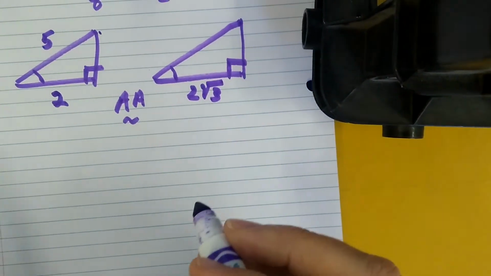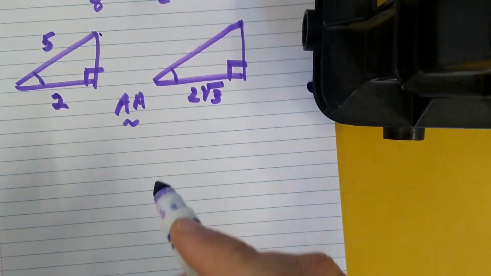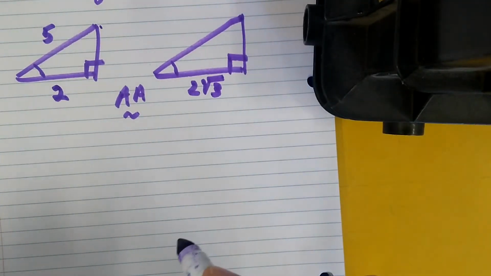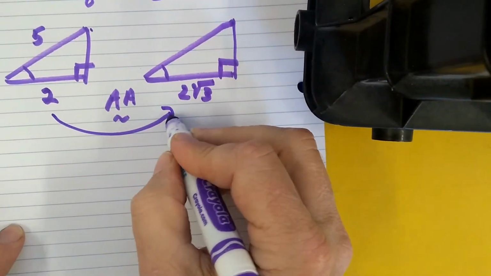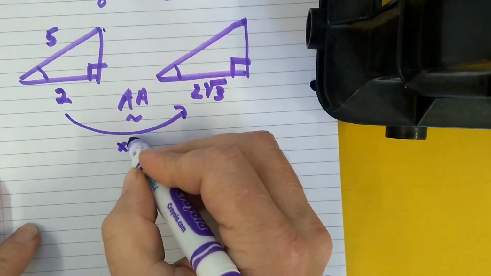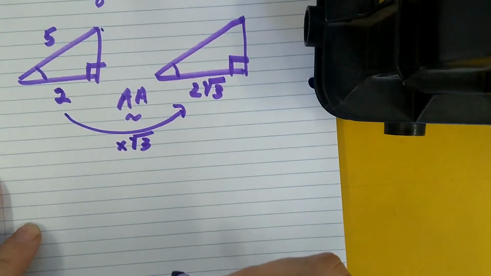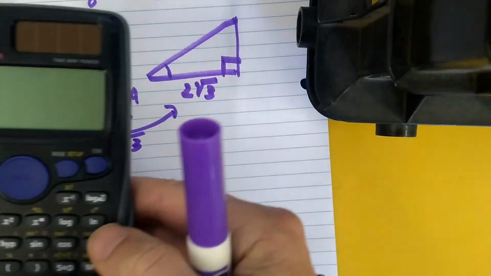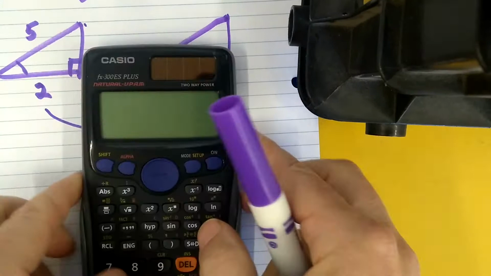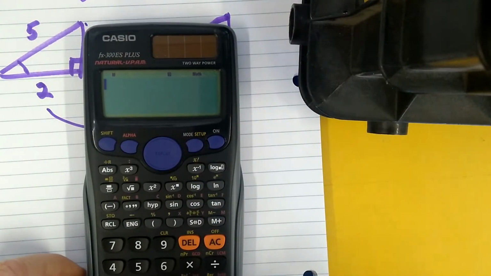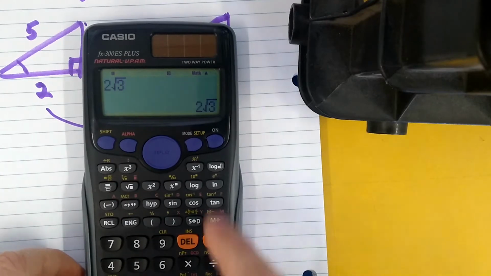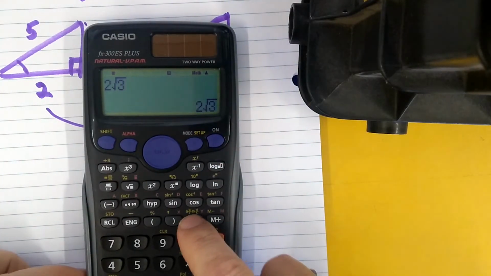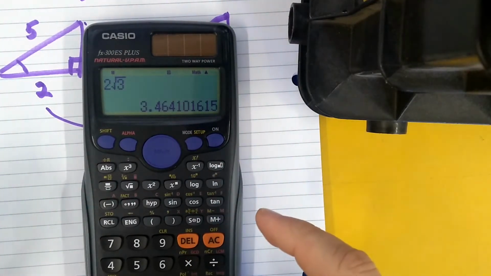Now we can set up a proportion and figure it out, but we could also, if we just know what our scale factor is, do it from that. Hopefully it's obvious that from here to here I've multiplied by square root of 3. If I put 2 times the square root of 3 in the calculator and hit my SD button, I can see that's about 3.46.